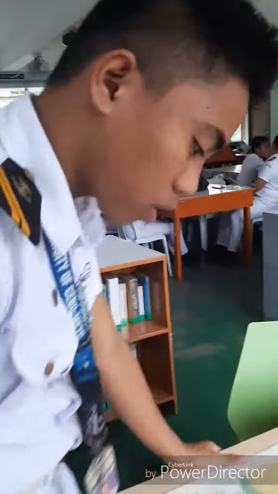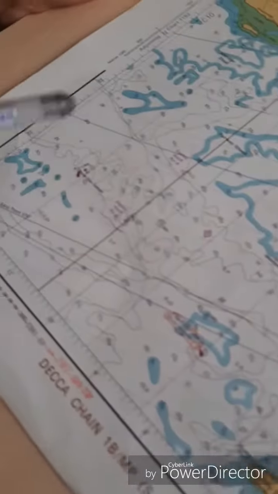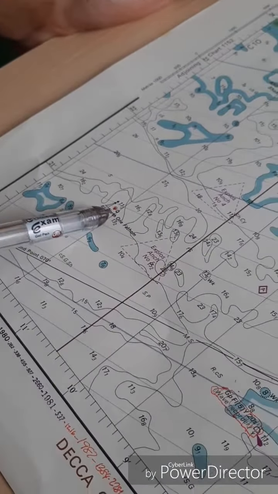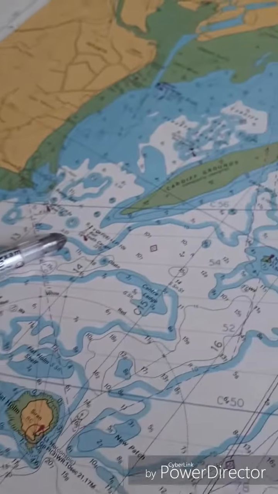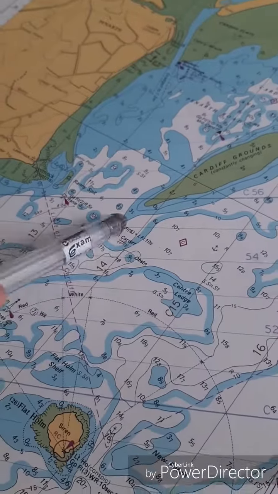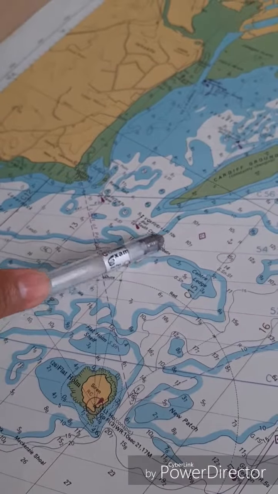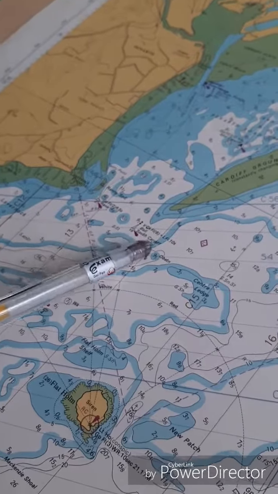So, guys, we're going to identify the chart symbols. So first, this is the north cardinal mark, very quick flashing. Then this is the south cardinal mark, which is very quick flashing 6 seconds, light flashing 10 seconds with bell. So the name of the buoy is South Cardiff.